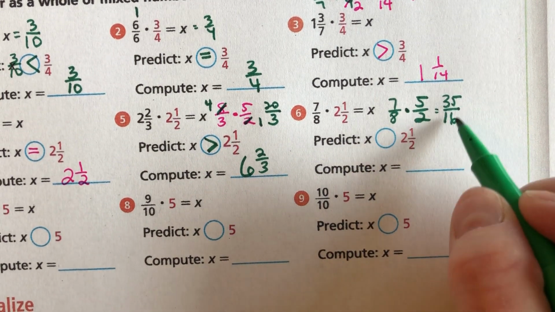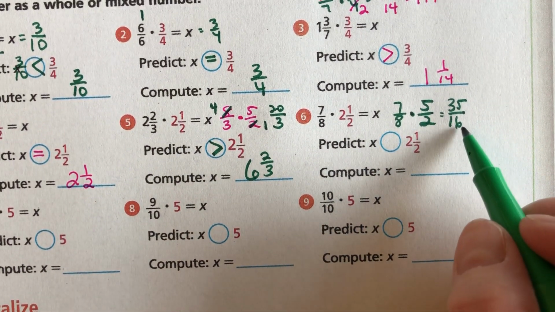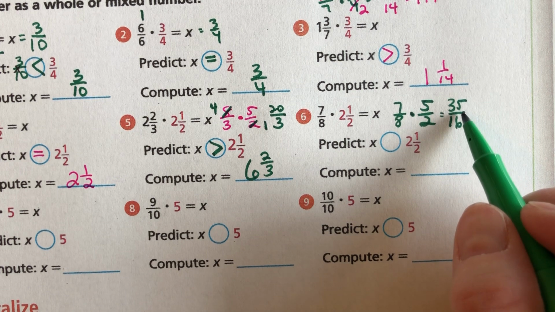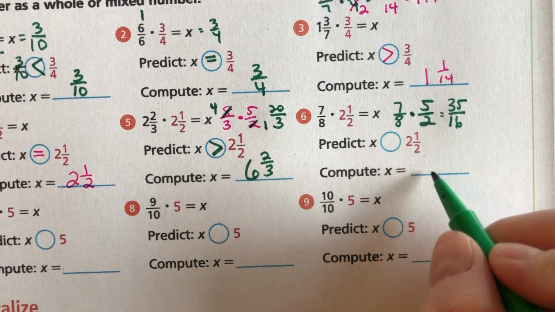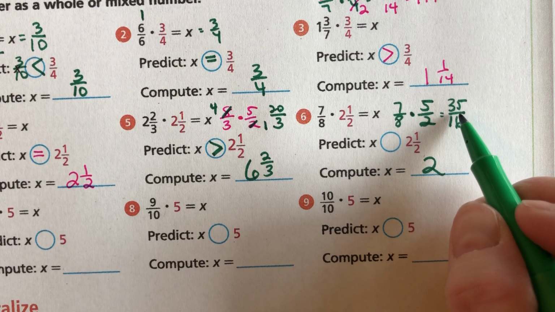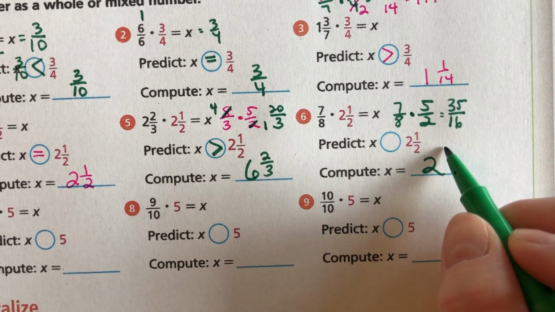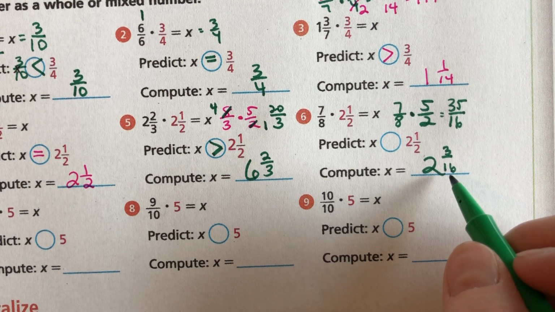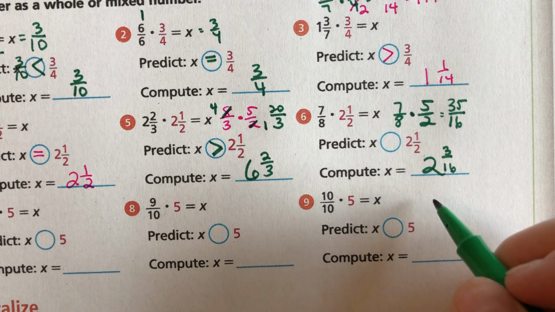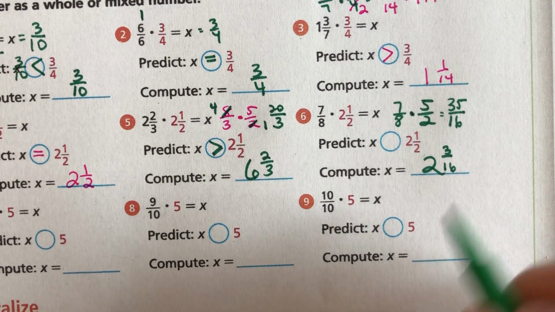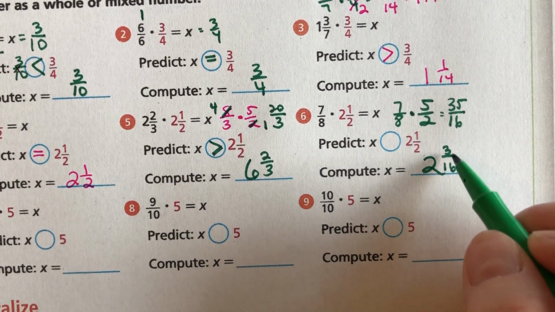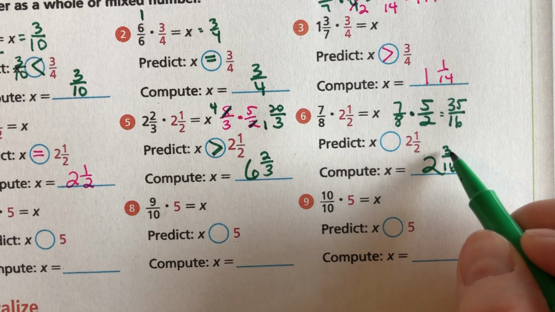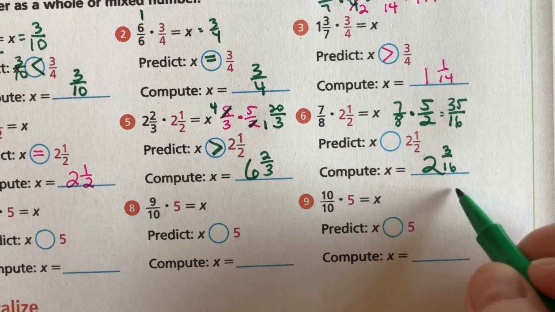Okay, so this is improper. Let's fix it up. I know that 16 plus 16 is 32, so 16 goes into 35 twice, and it was at 32, right? So 32 plus 3 is 35. So 2 3/16. Is 2 3/16 more than 2.5 or less than 2.5? Wouldn't I need 8/16 for that to be a half? That means this is less than 2.5.